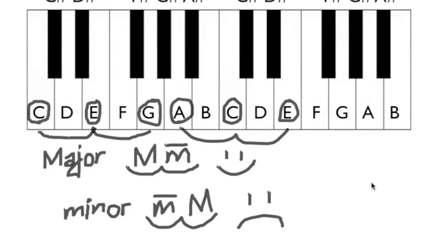I'll play A minor again, just a little bit lower on the keyboard. It's still the same notes, it's just different octave. And that way you'll be able to hear it a little bit better. So you can see the difference. One is happy, one's sad. That's the basic way to remember it.